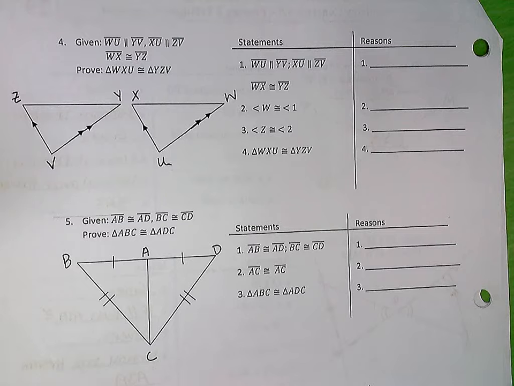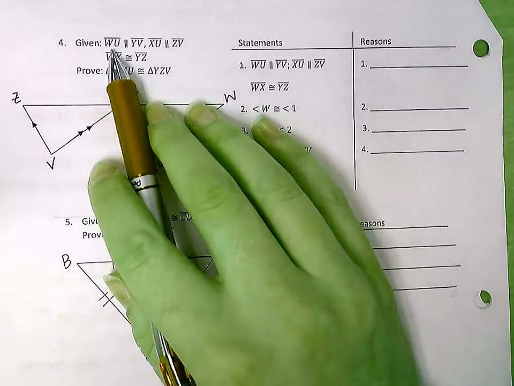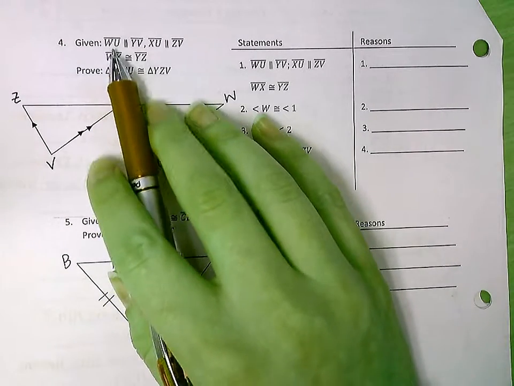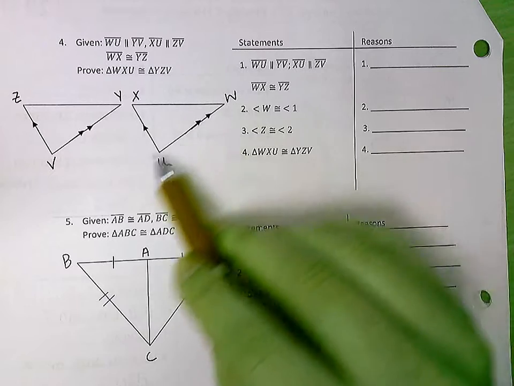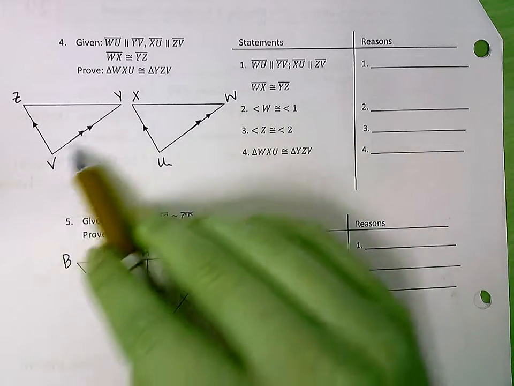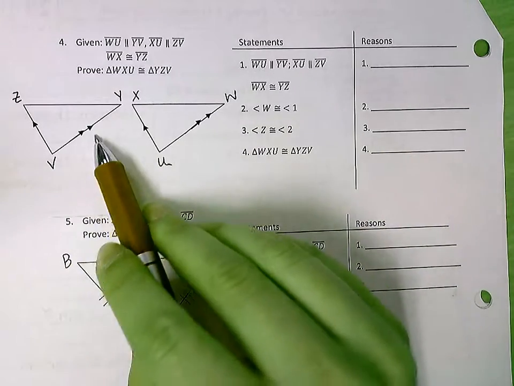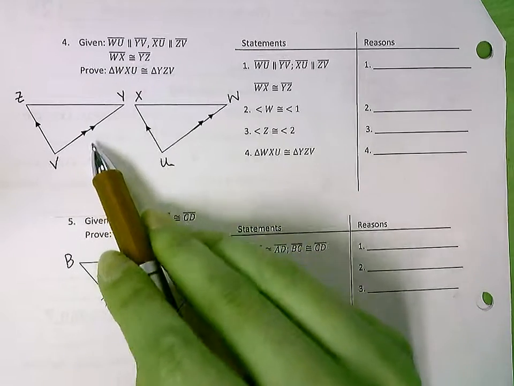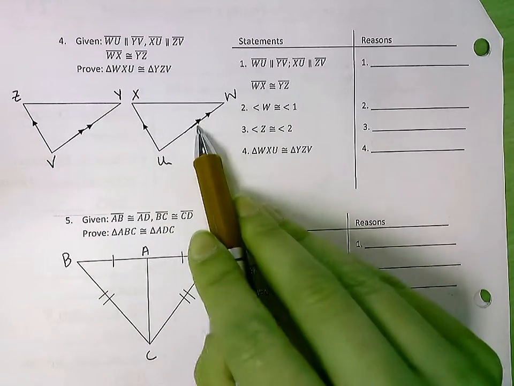All right. So, looking at number 4, we have segment WU right here, parallel to YV. I already labeled those with your arrows, so you know that those are parallel.